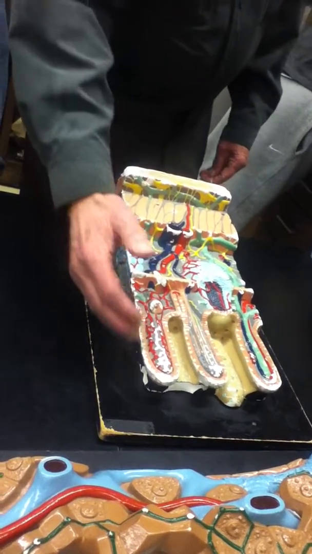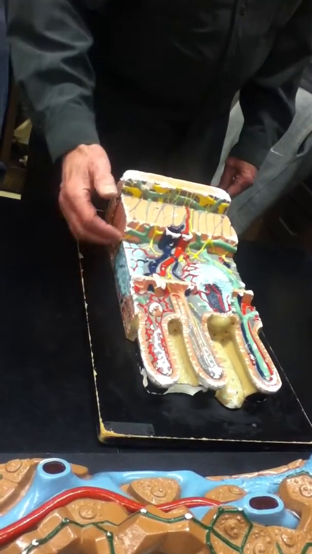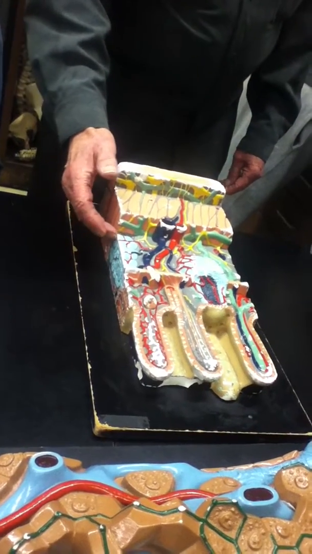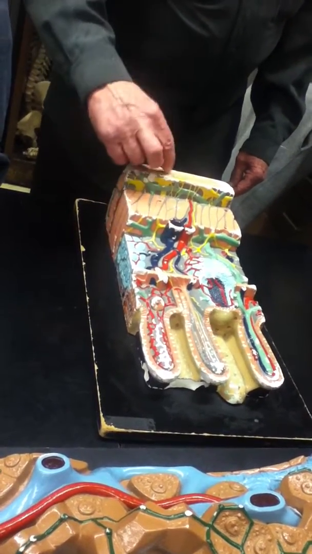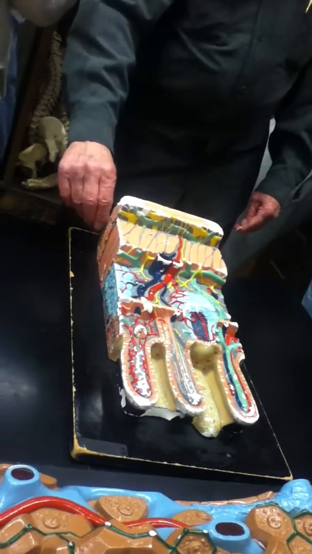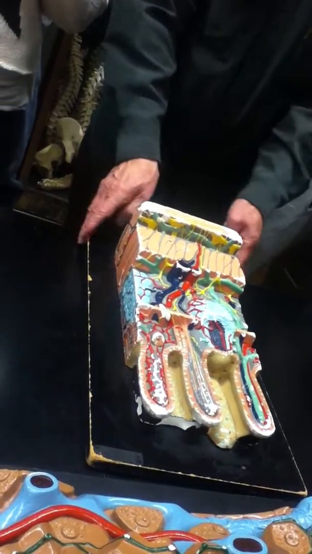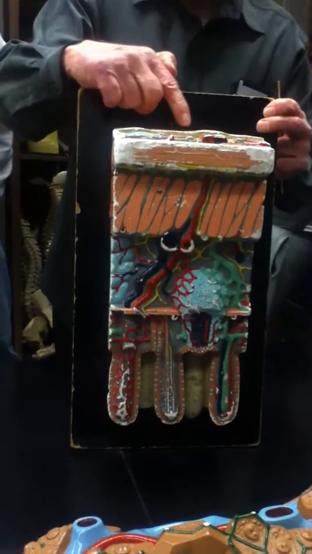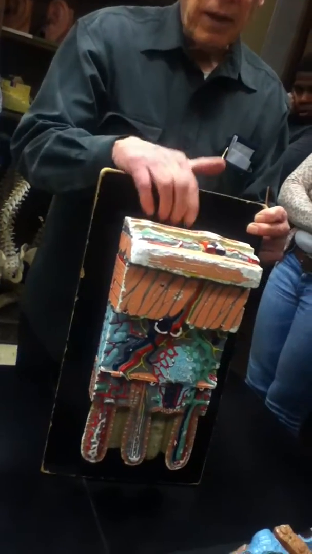From here up, we have mucosa. Here are muscles, so this is muscularis, and this thin serosal layer over here. You can see the flattened squamous epithelial cells making up the serous membrane right there.